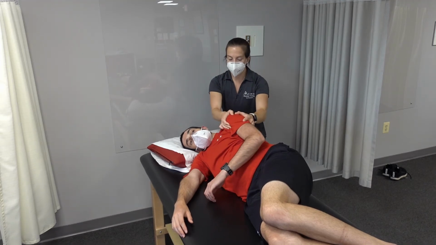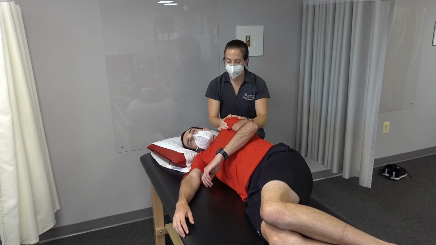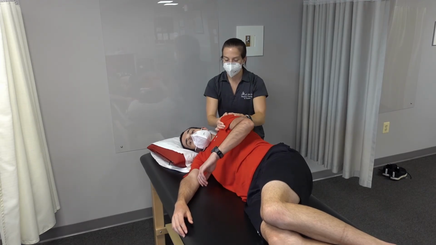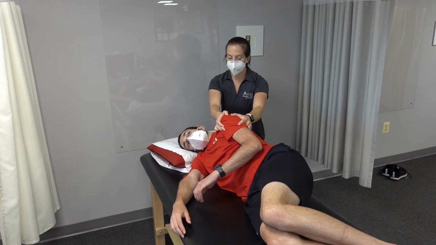Pull your shoulder down towards your belly button. Pull your shoulder down towards your belly button and relax.